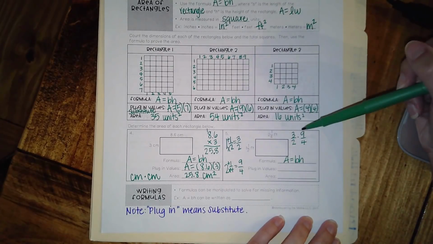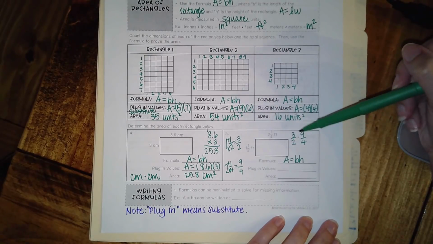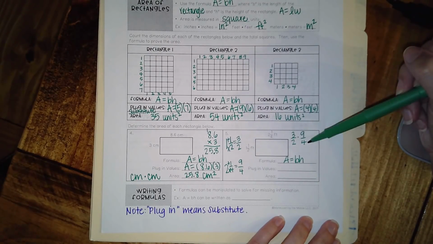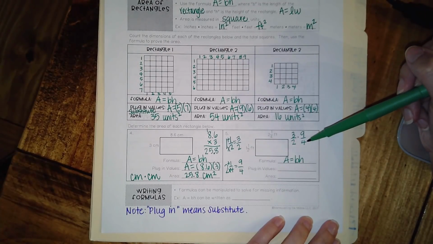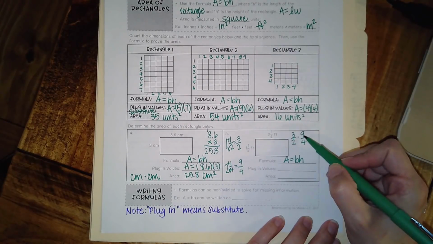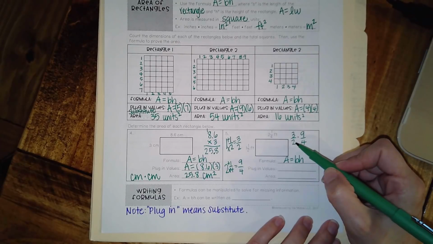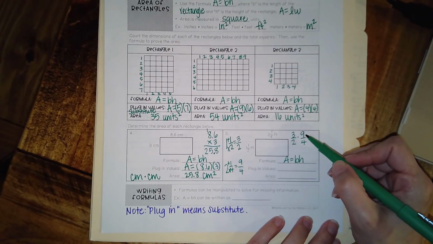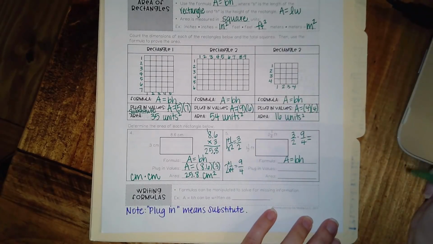Now, cross canceling means you look diagonally at this digit and this digit, and you're determining if they share any factors that they both could be divided by. Well, 3 and 4, they do not share any factors. 3 is prime and 4 has factors of 2 and 4, so that can't be simplified. If I look at 9 and 2, 2 is the prime number. It can only be divided by 2, and 9 can only be divided by 3 and 9, so that can't be simplified either. So instead, I just multiply the top times the top and the bottom times the bottom.